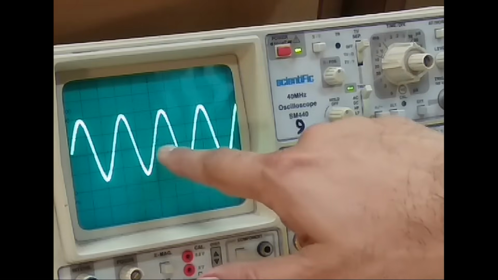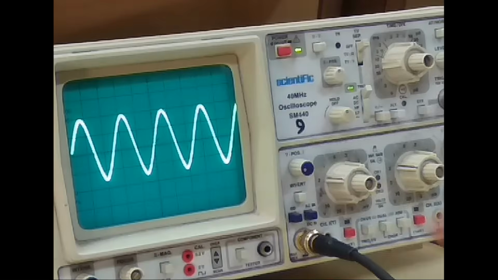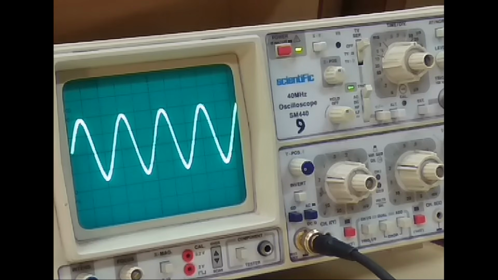So this is 2 boxes complete, that is 0.4 milliseconds, and 0.08 milliseconds. So overall this becomes 0.4 plus 0.08 milliseconds, which comes out to be 0.48 milliseconds.